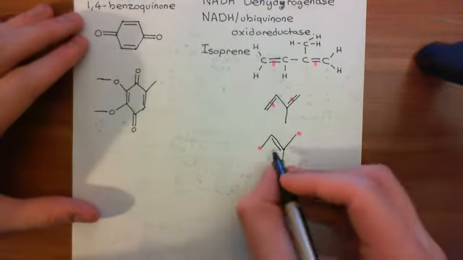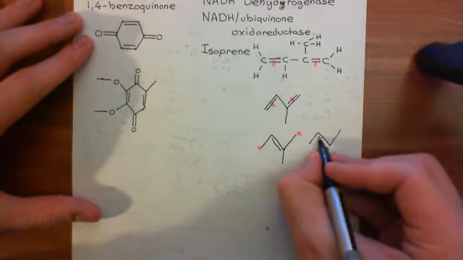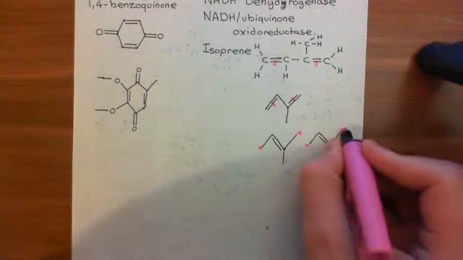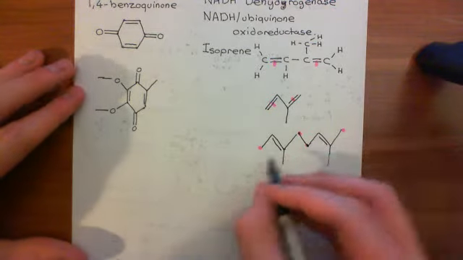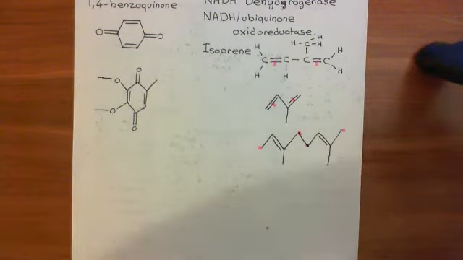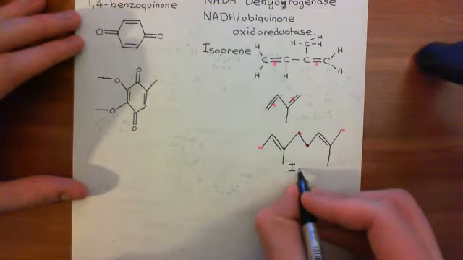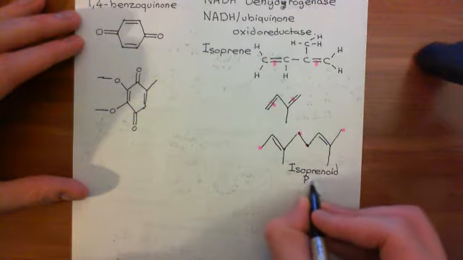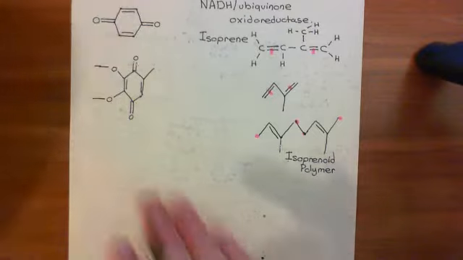And what you can do is you can take multiple of these molecules then. So let me put another one here, like so. And you can bind this carbon here, which will have a 3 electron, to this carbon here, which will have a 3 electron, like so. And you can obviously continue this process on to form massive, great chains of things. Okay, and when you form polymers in this way from isoprene molecules, these are known as isoprenoid polymers.